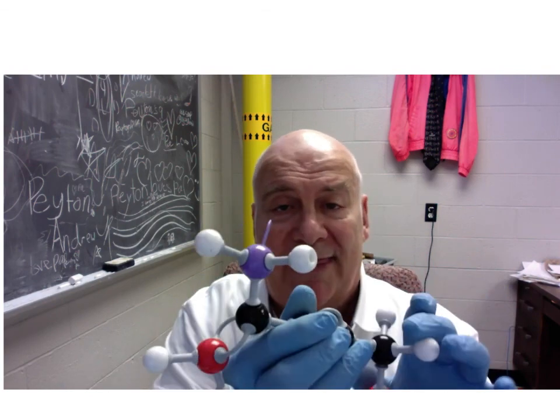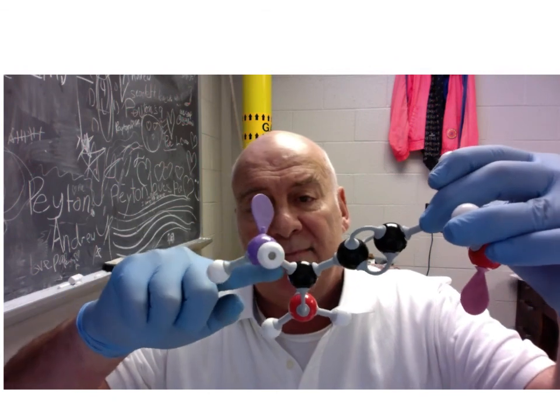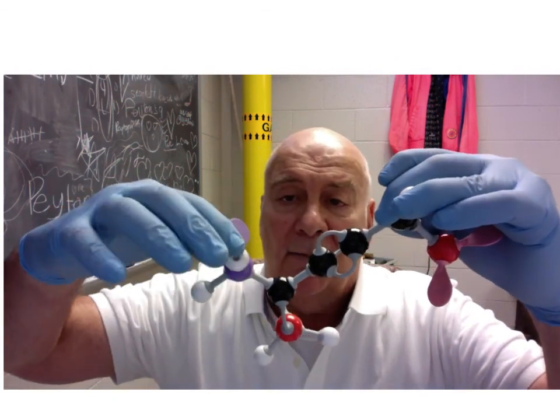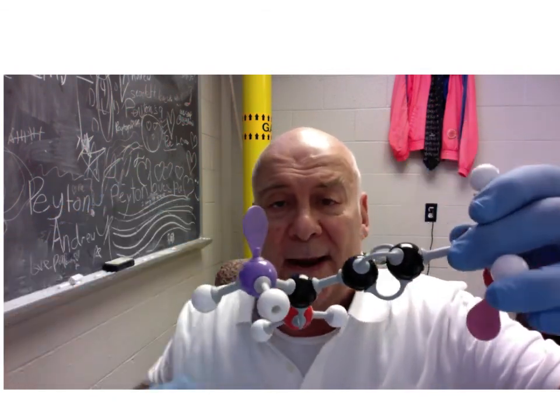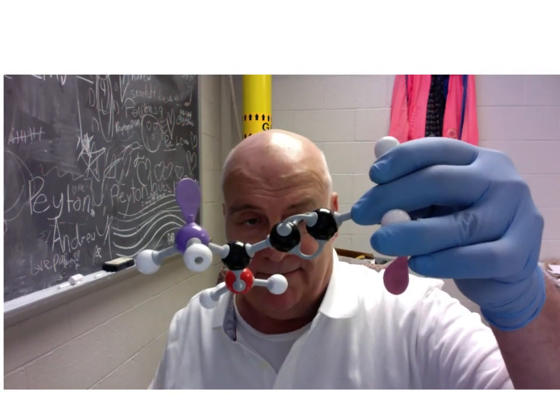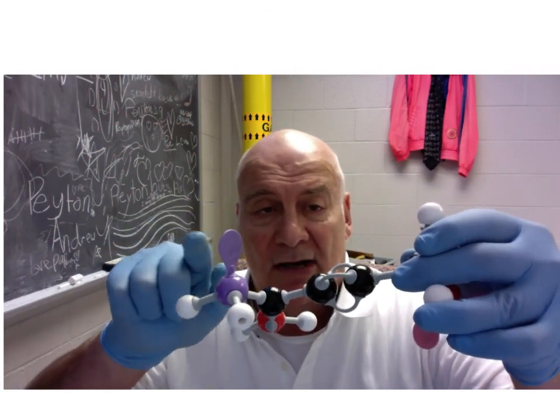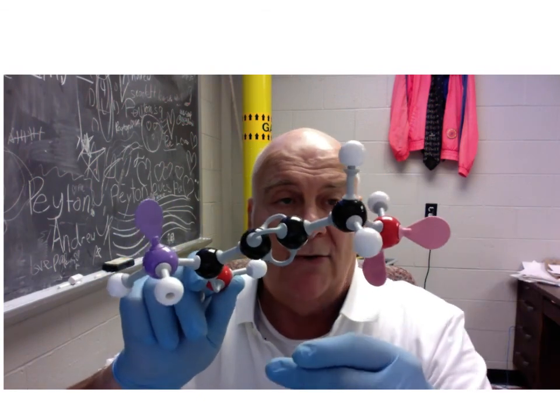Now out on this side, what I'm showing is a bond, but 1 lone pair. So I have a single bond to this atom, and a non-bonding pair of electrons on that atom. This is a trigonal pyramid section of the molecule in that location.